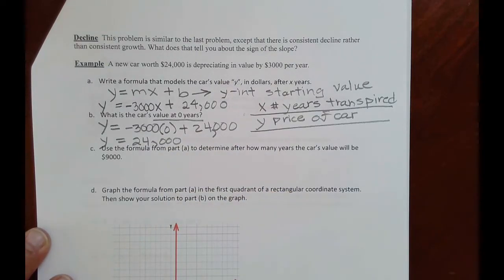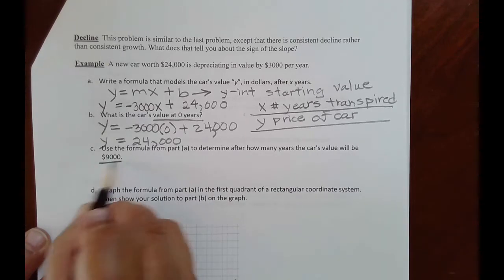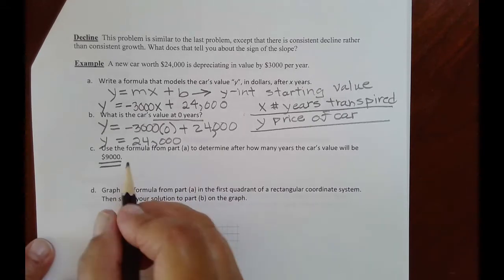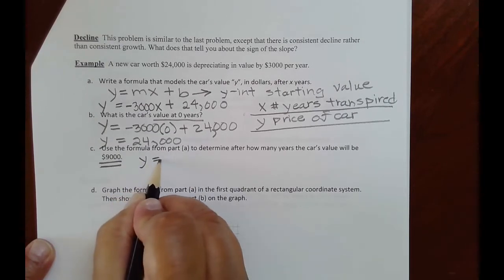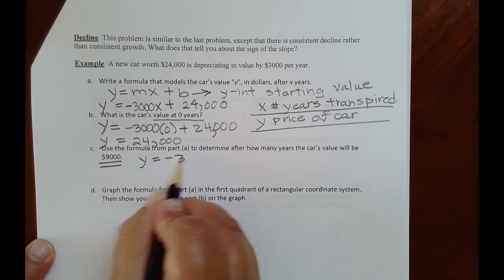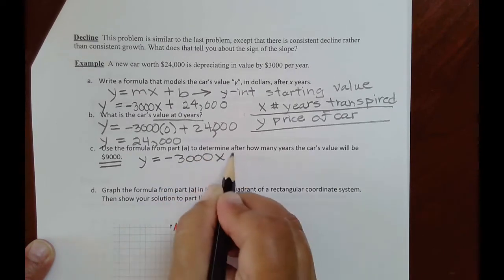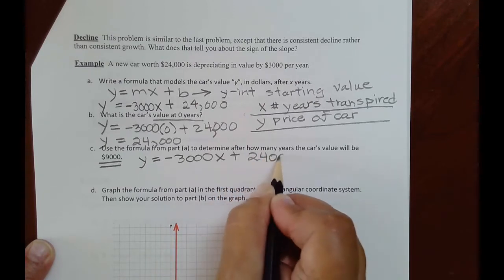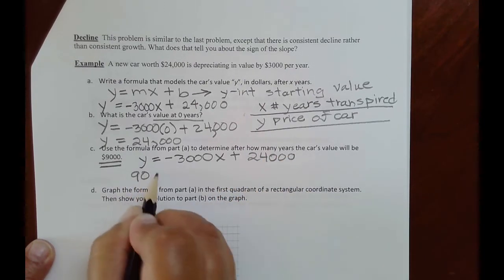Use the formula from part A to determine after how many years the car's value will be 9,000. Okay, so we just have to make sure to get this 9,000 in the proper place. It doesn't stand for years, it stands for a certain price that the car is now at. So using this formula, you put 9,000 here.